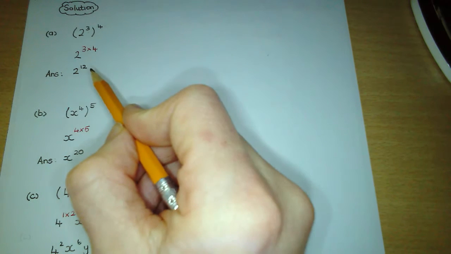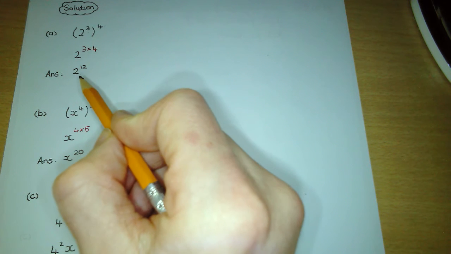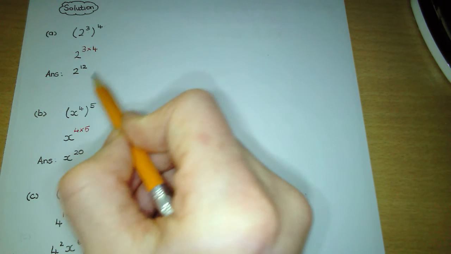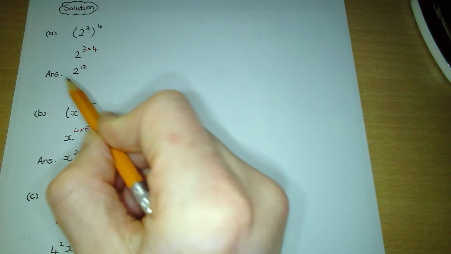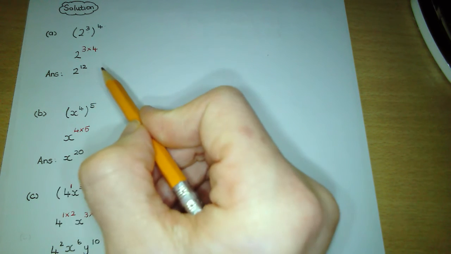Now, let's be clear here. In part A, we didn't work out 2 to the power of 12. It said simplify. That means there has to be powers in your answer. So if we had worked out 2 to the power of 12, there wouldn't be a power in our answer.